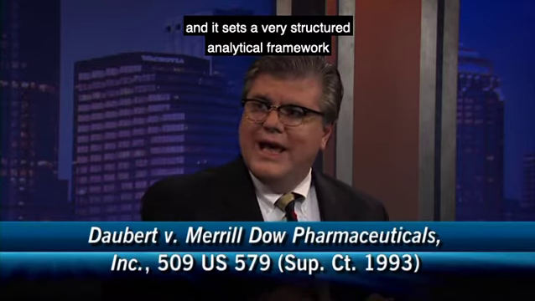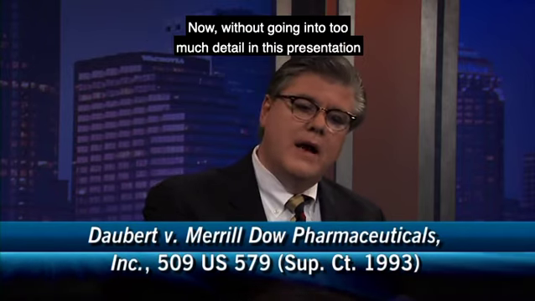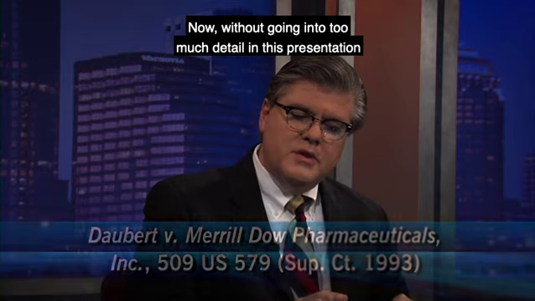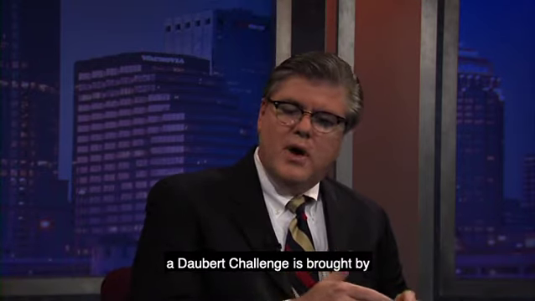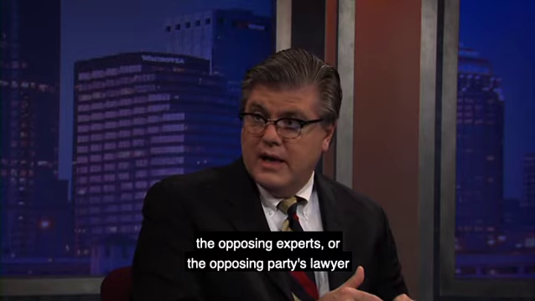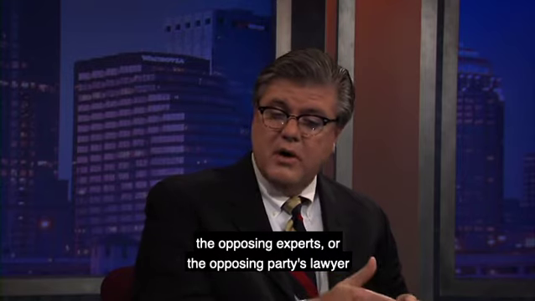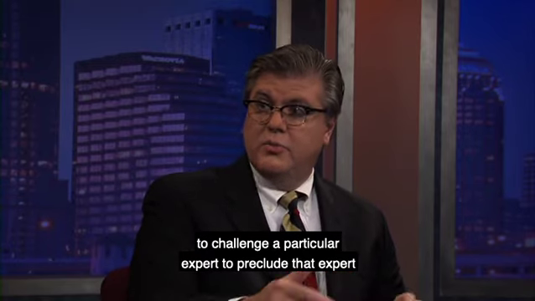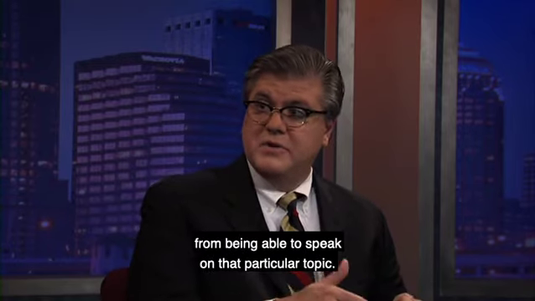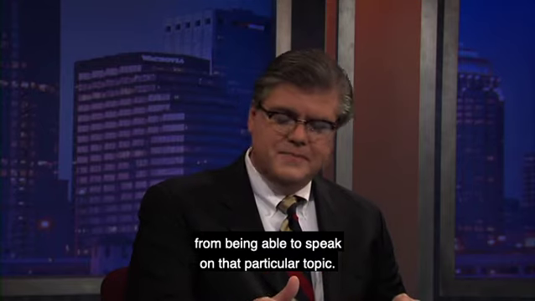structured analytical framework for a court to follow to determine whether or not a particular witness can talk about a particular subject. Okay? Now, without going into too much detail in this presentation, a Daubert challenge is brought by the opposing party's lawyer to challenge a particular expert, to preclude that expert from being able to speak on that particular topic.